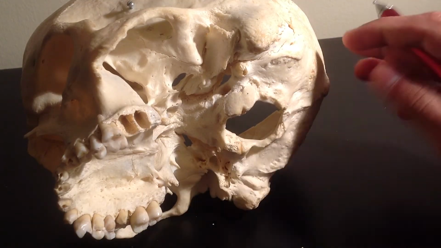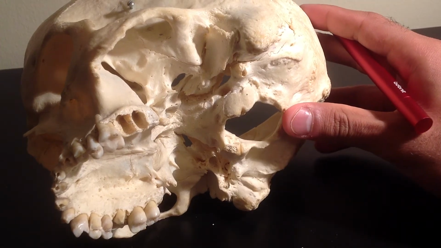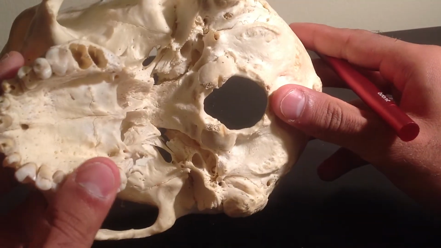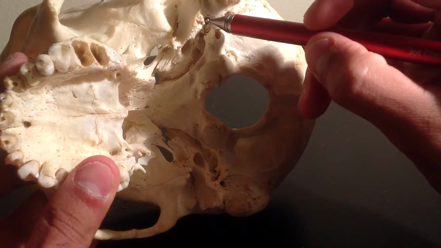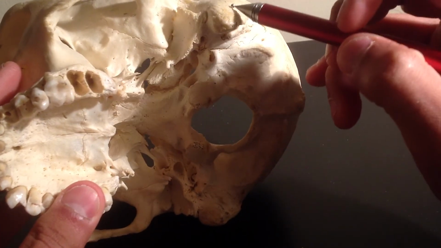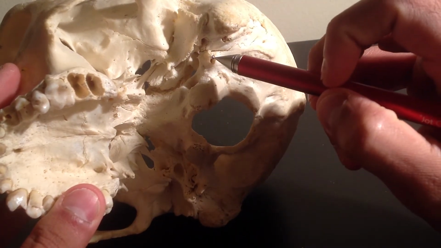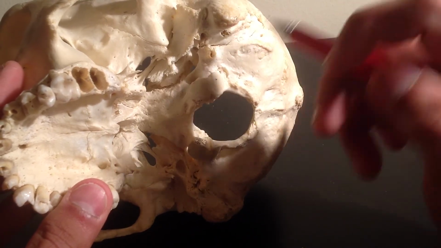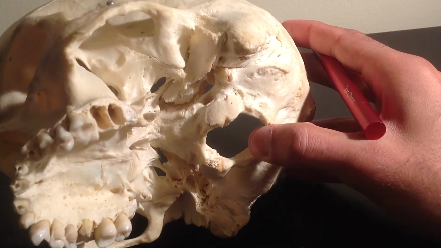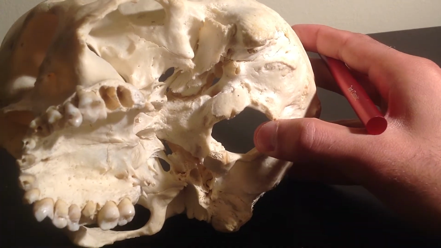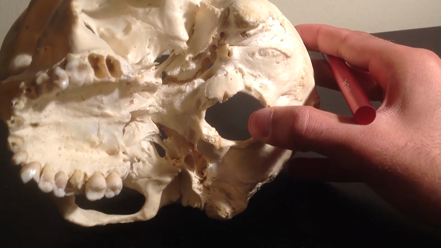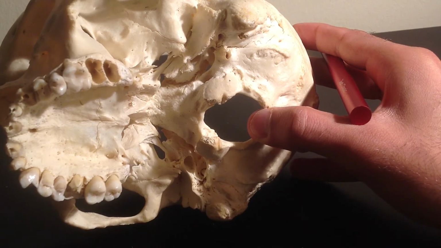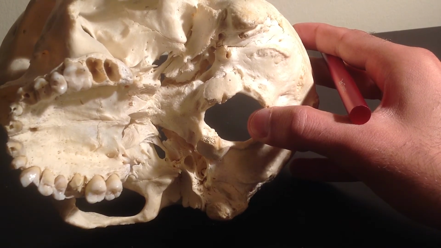Lastly, there's one more foramen that you need to know. It's the stylomastoid foramen, which is right over here. This one's pretty clearly seen. So that would be the mastoid process here, the styloid process right there. The foramen that's in between them is the stylomastoid foramen. The stylomastoid foramen transmits what? The facial nerve as well as the stylomastoid artery. So make sure you note that the stylomastoid foramen transmits the facial nerve as well as the stylomastoid artery.